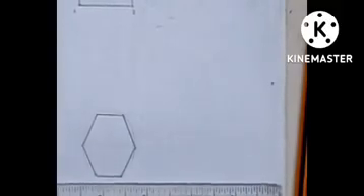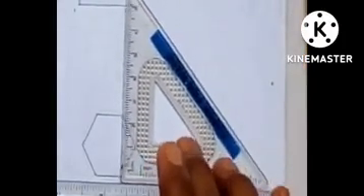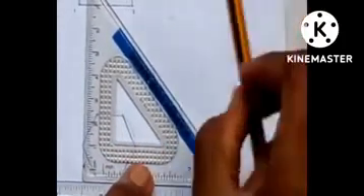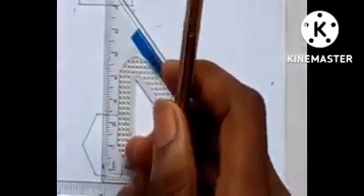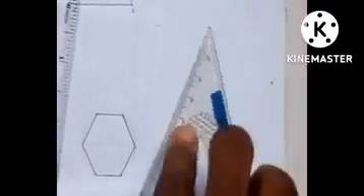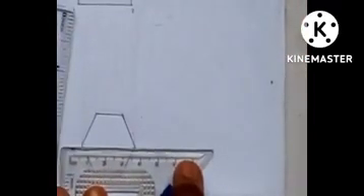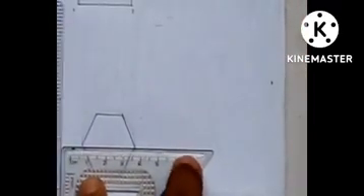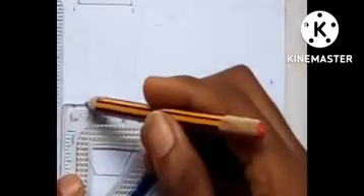Now the next thing to do is to draw the vertical distances. Let's project the vertical distances upwards. Let's project this upwards. Project this upwards. Yes, good. So now the next thing to do is, let's call it, the front elevation of this hexagonal prism. So here we go.